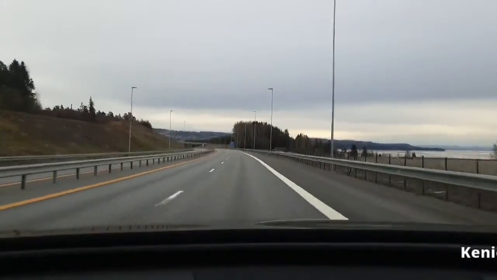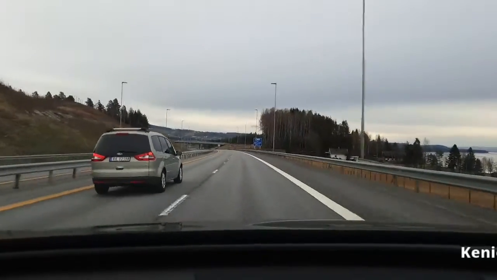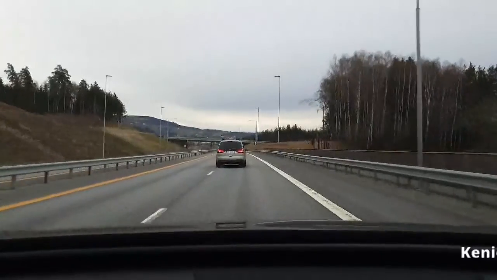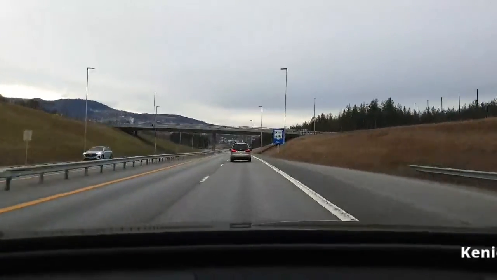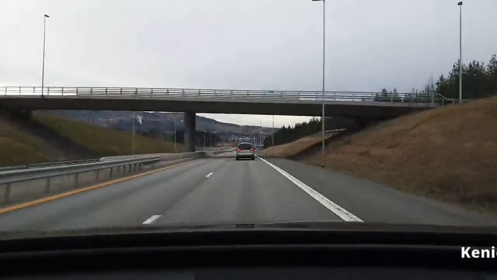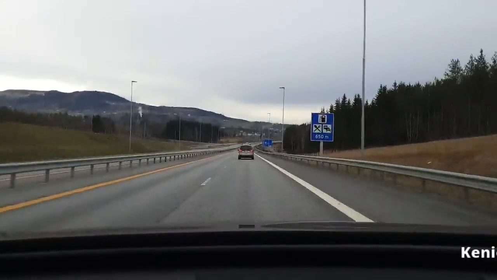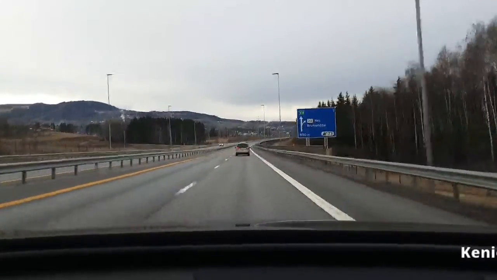I'm getting hammered again. No. I'm actually not going that slow. Well, I see that I need to go to Sweden route, that this place here is risky business. Back and forth, back and forth.